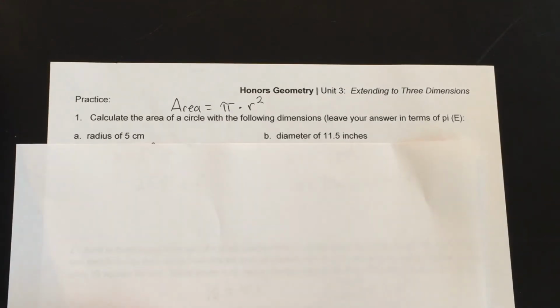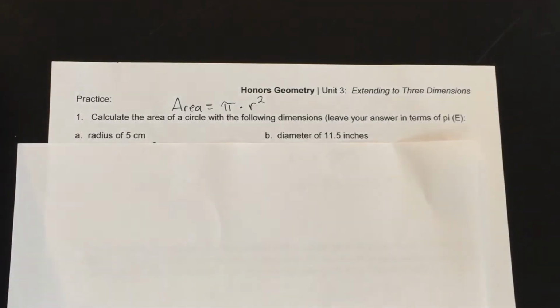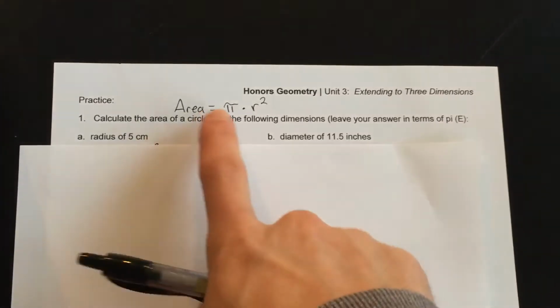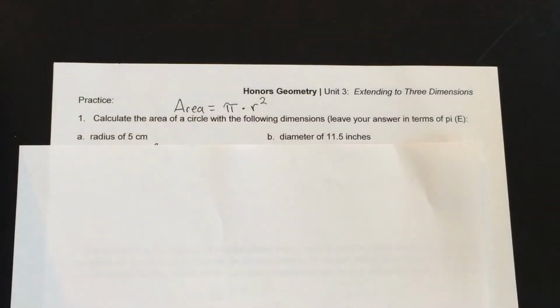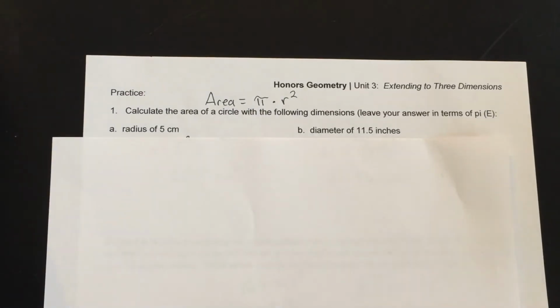Alright guys, so we're going to find the area of circles and sectors right now. First off, you're going to want to make sure you note that the area of a circle is pi times r squared. R represents the radius of the circle. So we want to jump in and do some practice problems.